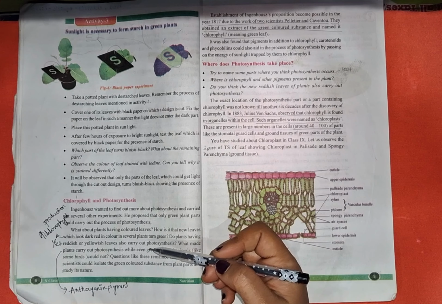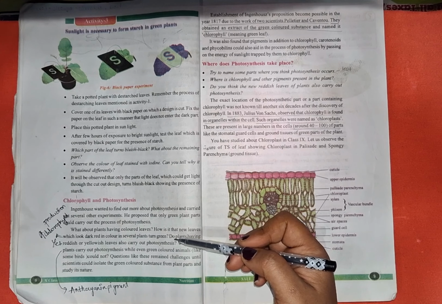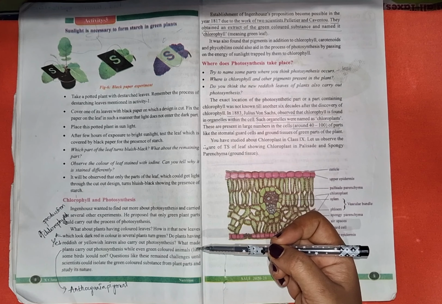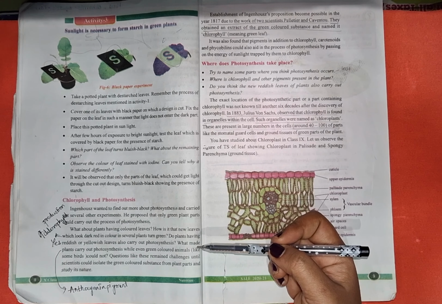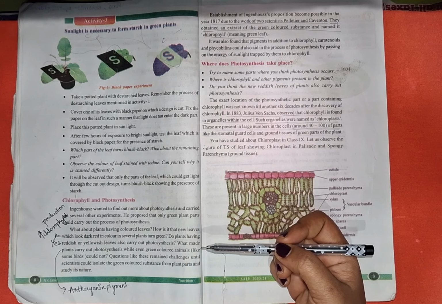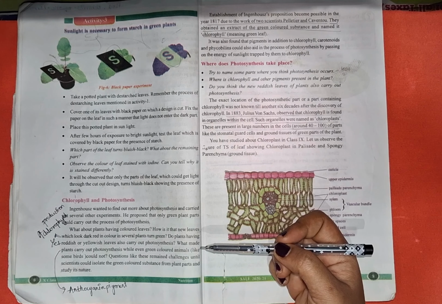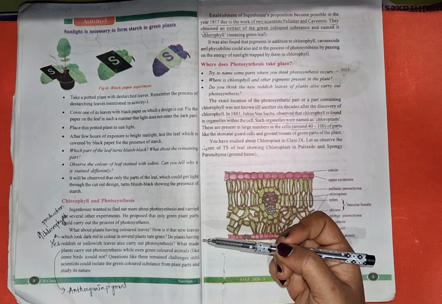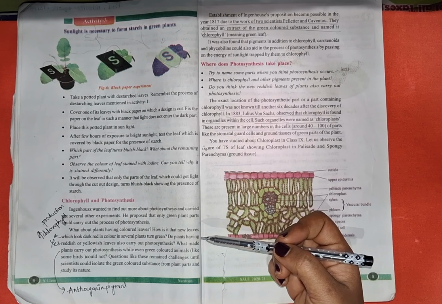What made plants carry out photosynthesis while green colored animals like birds could not? See, the plants have the chloroplast, which in turn has the chlorophyll. So they do photosynthesis, whereas animals, even if they are green in color, do not have the chlorophyll or the chloroplast. So in any case, the animals cannot do photosynthesis.